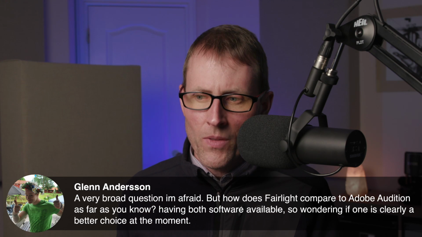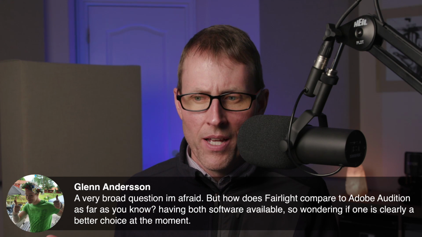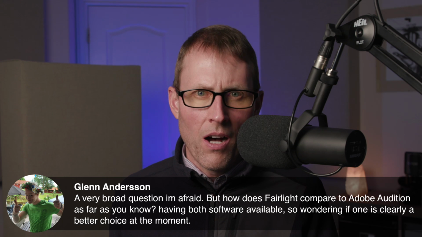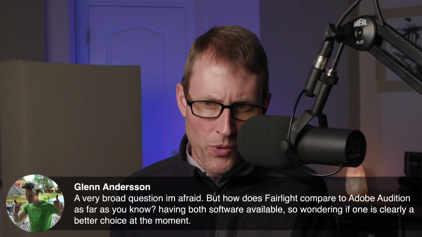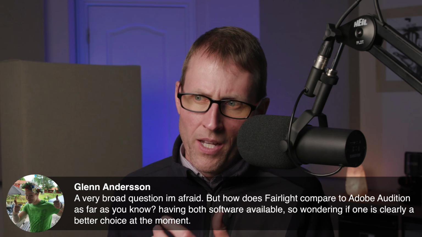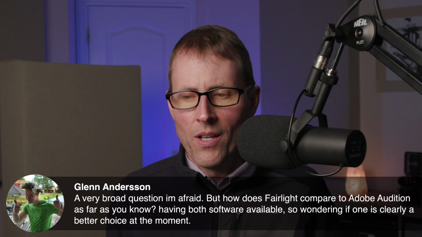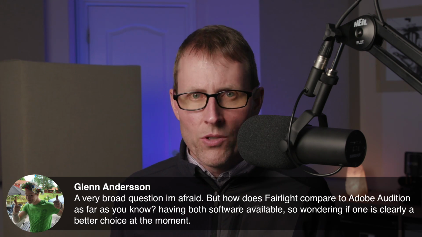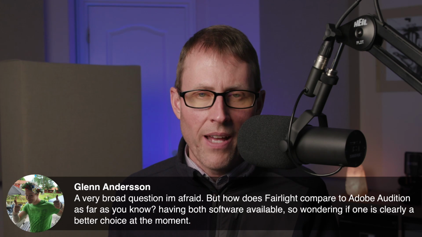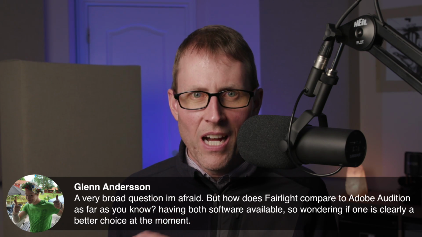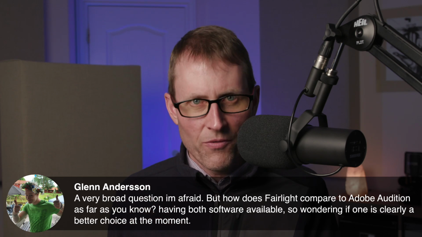However, what Adobe Audition does have that Fairlight doesn't have is offline processing capability, which is pretty nice. It's especially nice when it comes to doing loudness normalization at the end of your mix. So I still find that a useful tool. So of all the Adobe apps out there, I have canceled my membership for everything except for Adobe Audition.